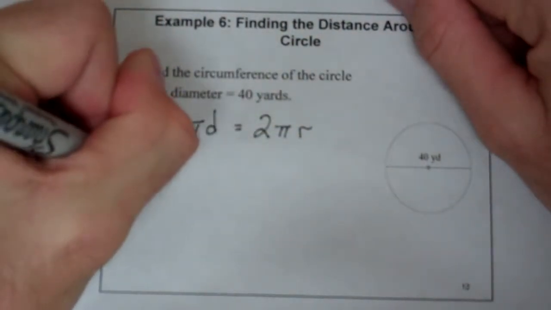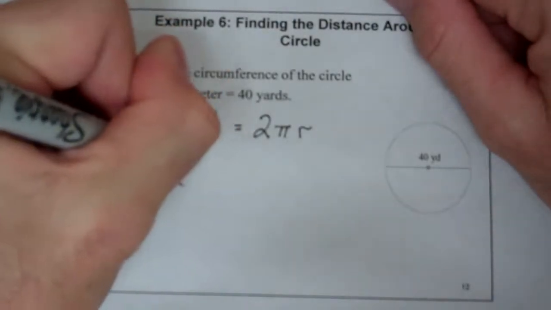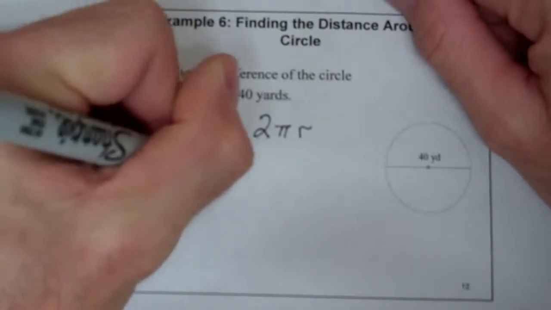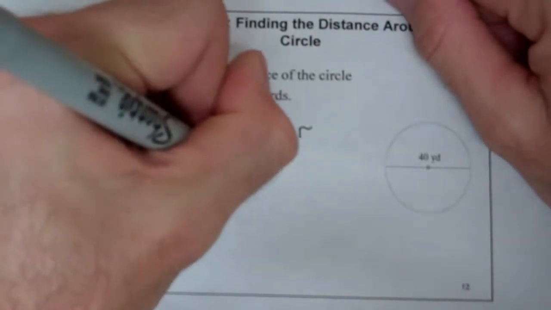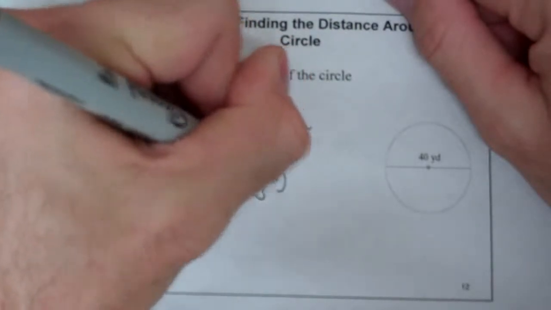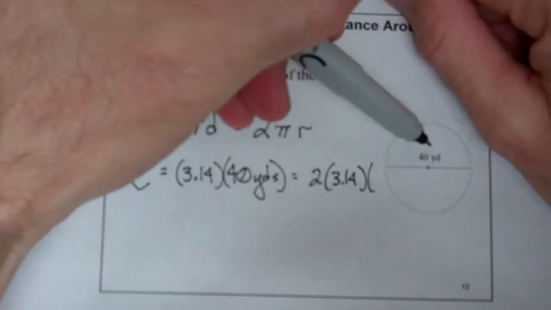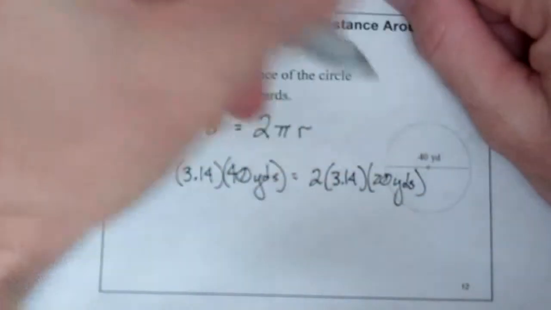So to find the circumference, I can either go pi, which we're going to estimate in the book to be 3.14, times the diameter of 40 yards, or you can do 2 times 3.14 times half of the diameter, which is 20 yards.